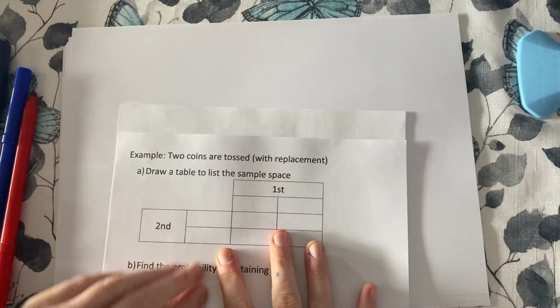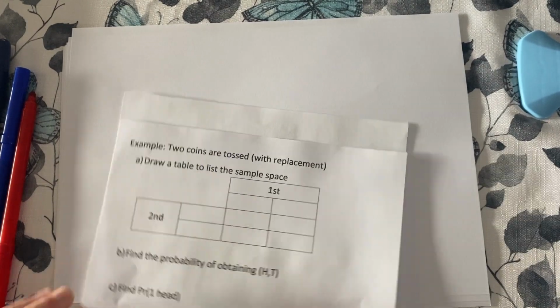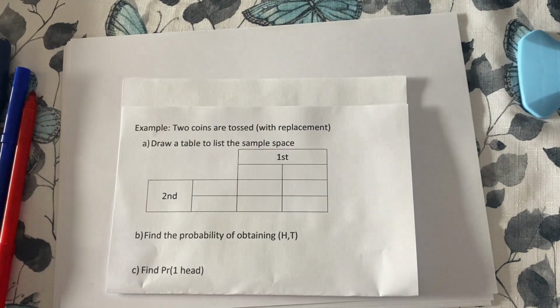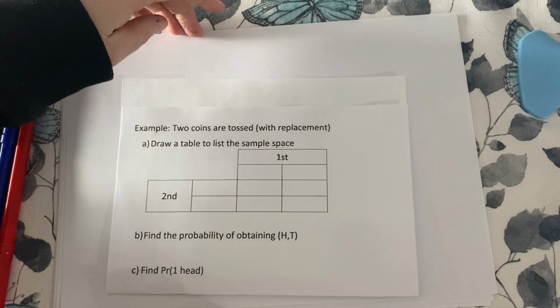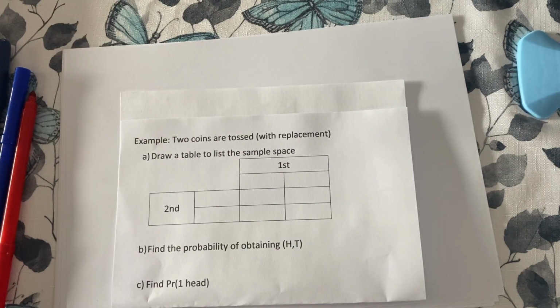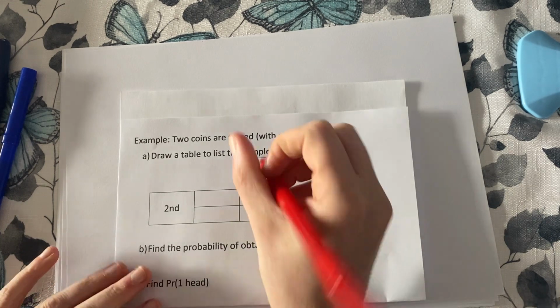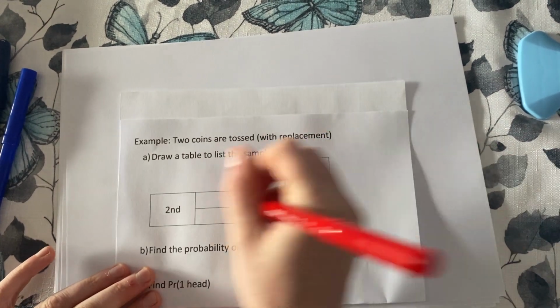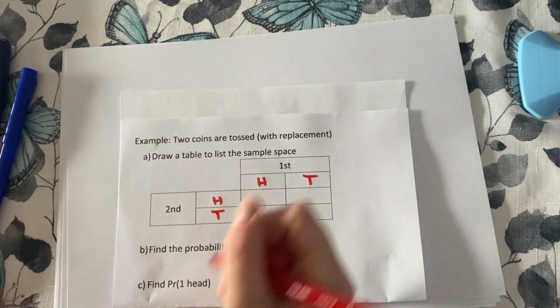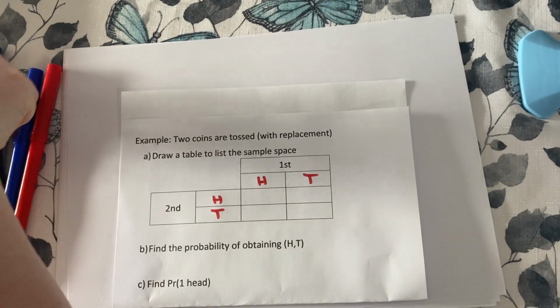Okay, so our first example is 2 coins are tossed with replacement, because once you toss a coin, you can't take it away or make it go to the other side. All right, so we've got to draw a table to list the sample space. So as we know, on a coin we have a chance of a heads or a tails. Okay, so that makes life easy.